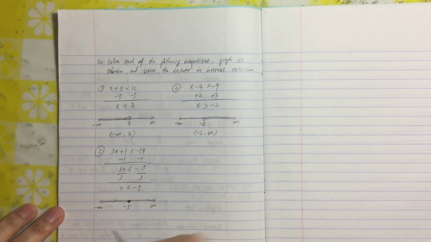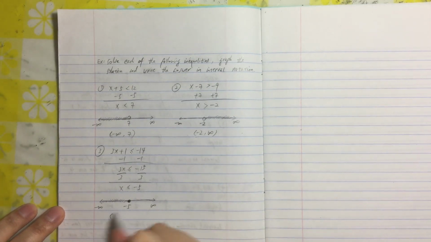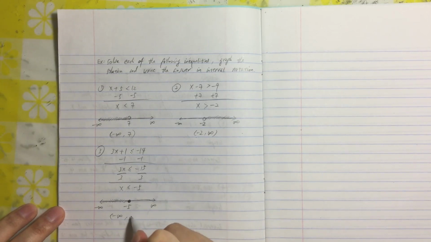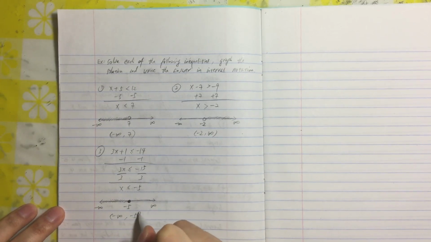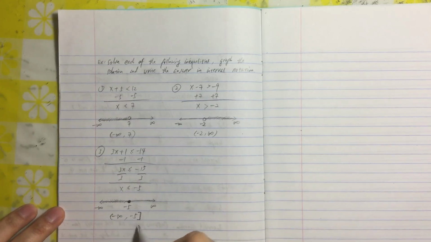Now for interval notation, look at the graph here. The left endpoint is negative infinity. The right endpoint is -5. So from negative infinity to -5, including -5. That's the answer for this problem.